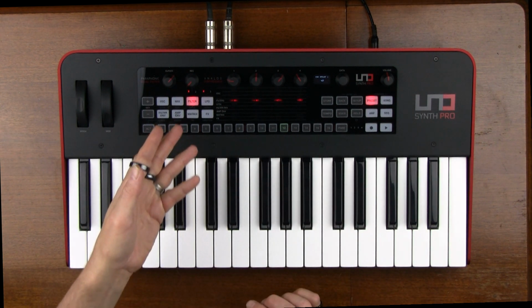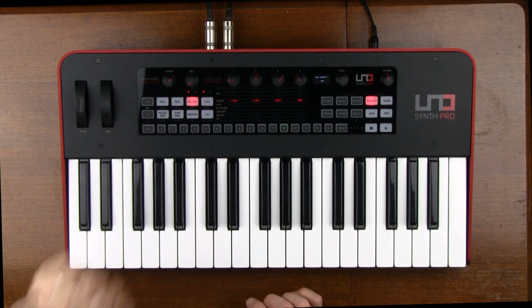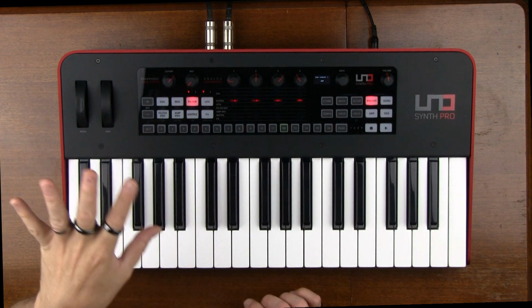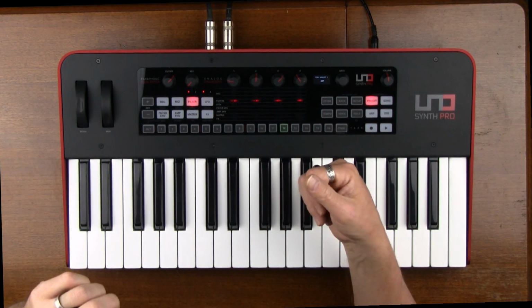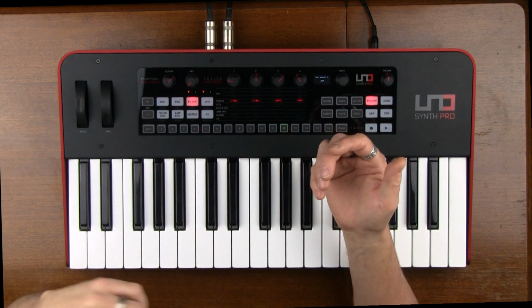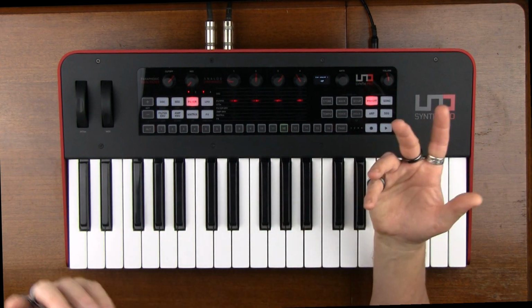And like I said, no matter what filter you are currently in, you have access to the envelope amount for both filters. So you can do a lot of things with that, having one filter set to a negative version of the filter envelope, one filter set to a positive.